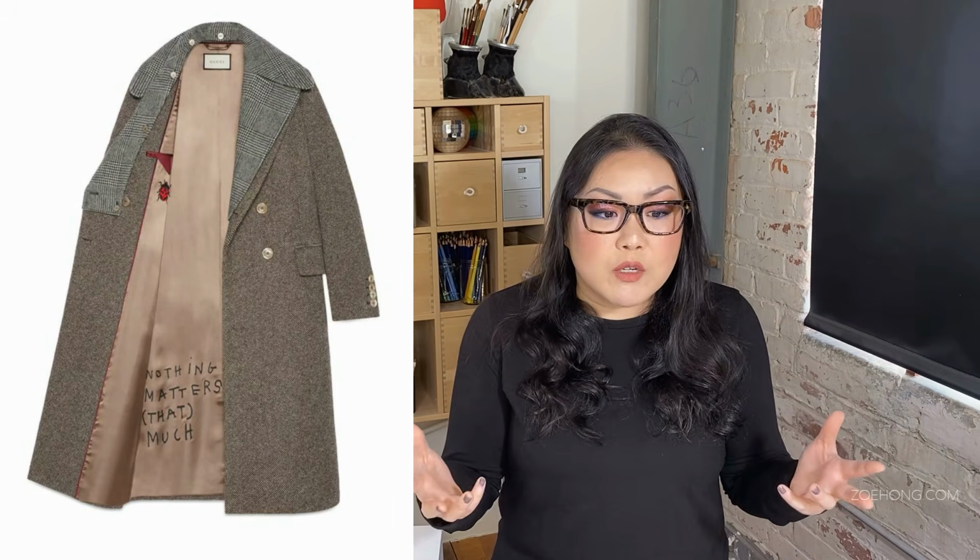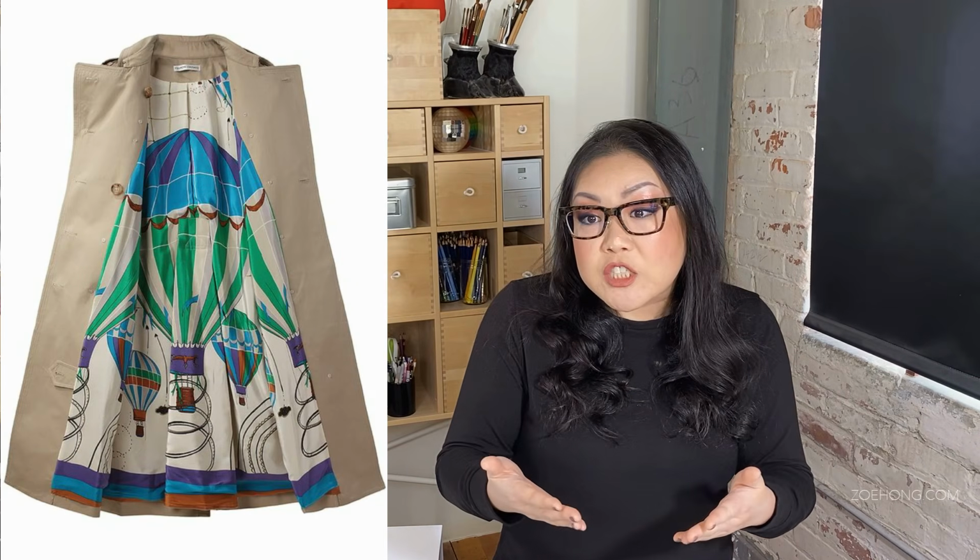Okay? First up, what is lining? Lining is the fabric that covers the inside of a garment. And one of the ways that we inspect the quality of clothes is to open it up and see if the seams are finished nicely, if the overlock is messy, if the lining is sewn in properly and in a nice material, okay? All those things are really important.